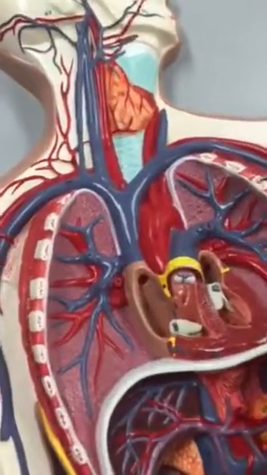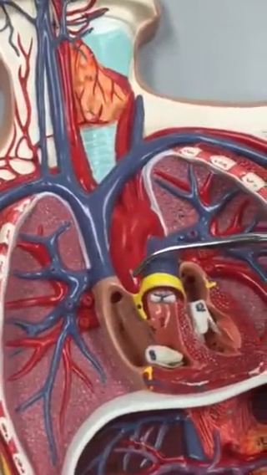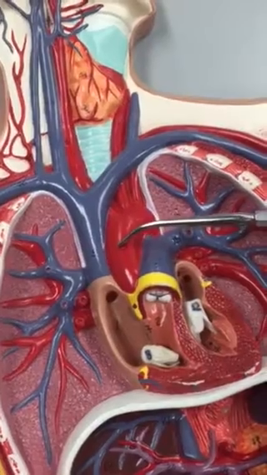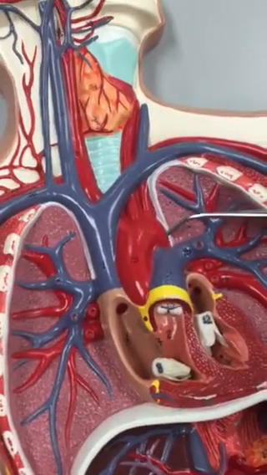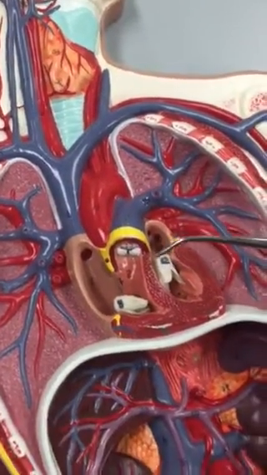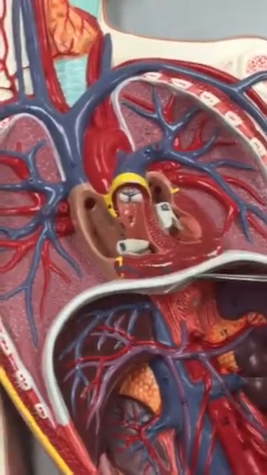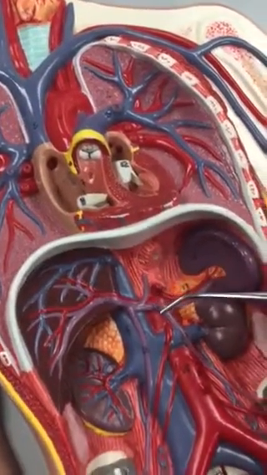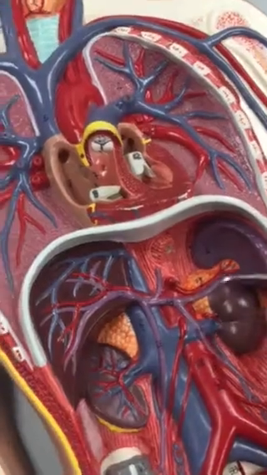Okay, so arterial circulation of the heart. So off of the aorta, we have the ascending aorta, the arch, the descending, and that turns into the thoracic aorta on the backside. It pierces through the diaphragm and turns into the abdominal aorta through here.